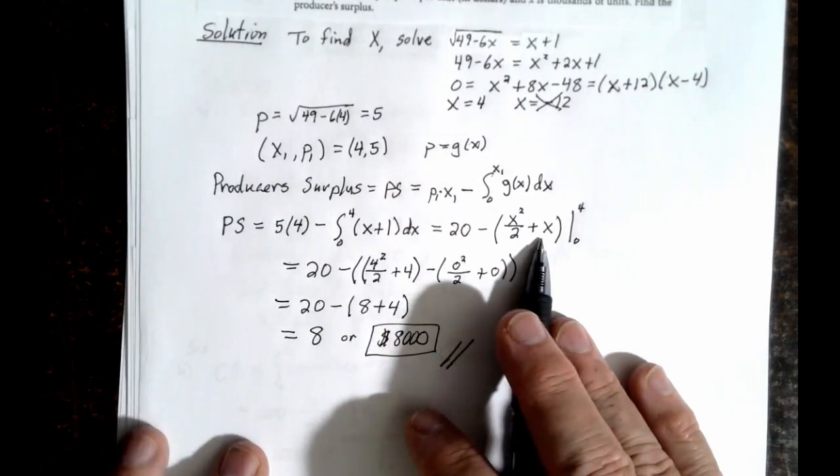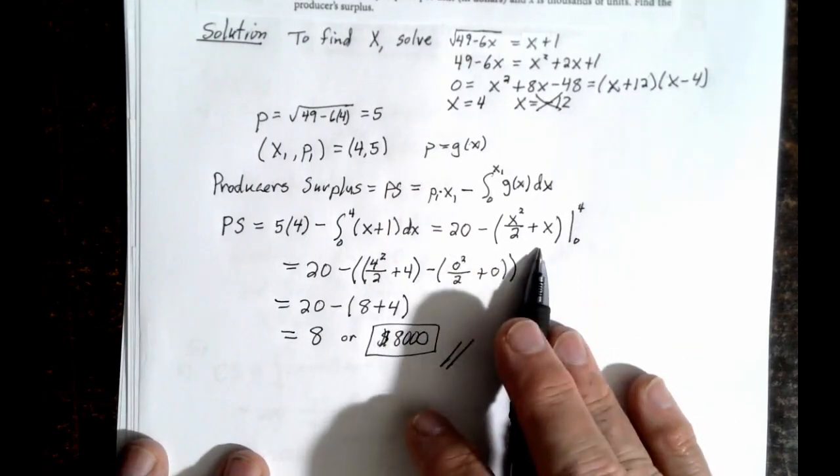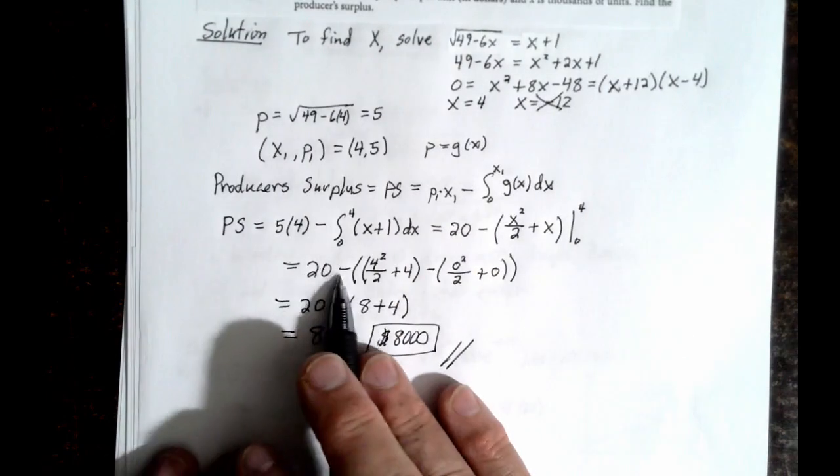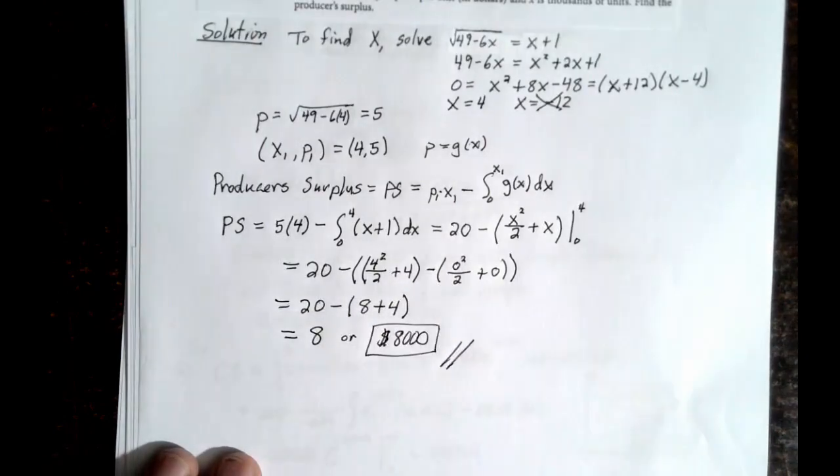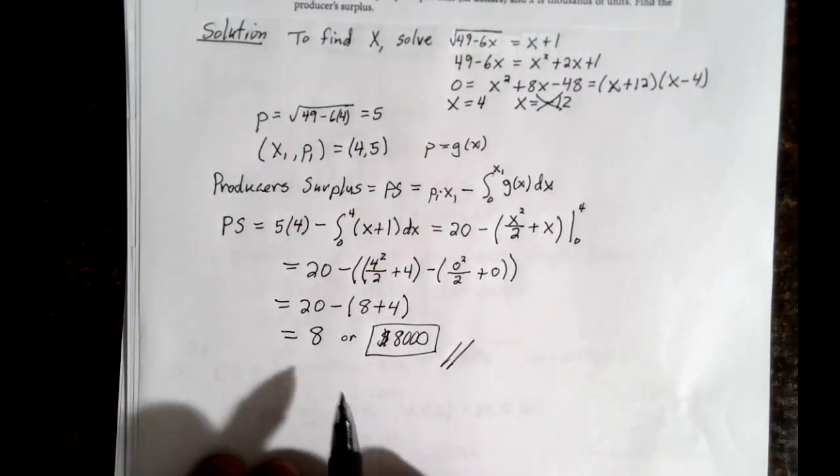So you integrate and you get this, and you plug in 4, and then you plug in 0 and subtract the 2. And remember, you got 20 minus whatever this number is. And so you get 8, but it's in thousands of units, so it's really 8,000.